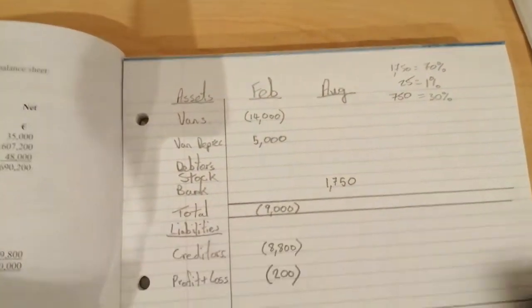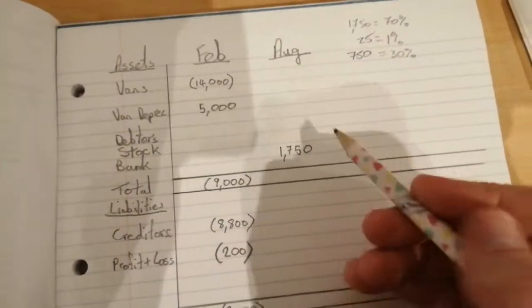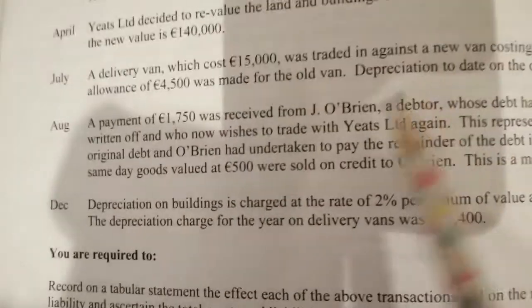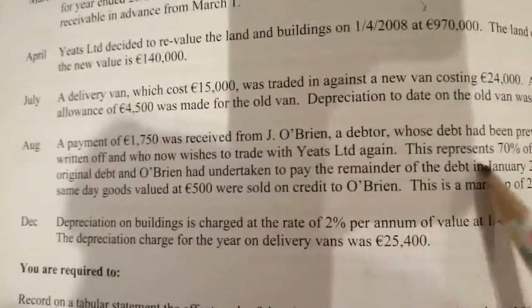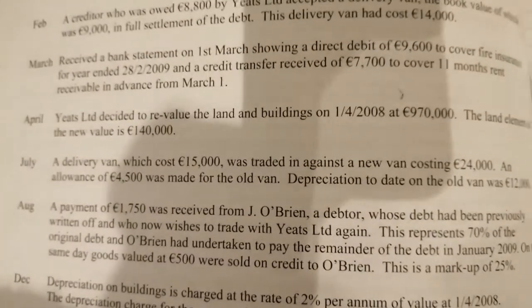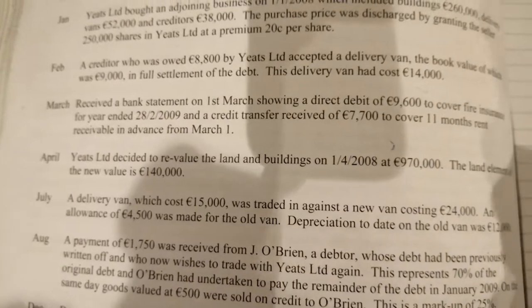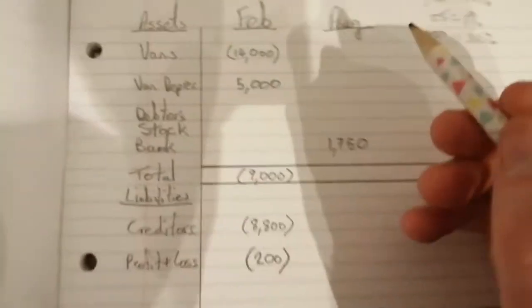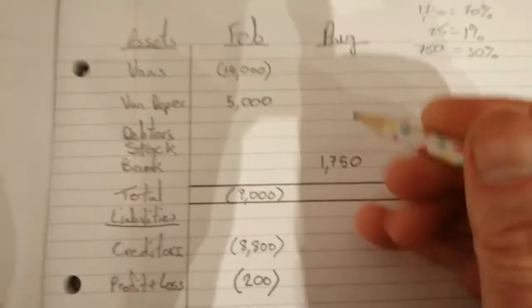is the other 30%. So here's what's happening. We got this cash, and the debtor has undertaken to pay the remainder in January. They have promised they would pay us. They said, this is an IOU. Put me down in your books as a debtor, as somebody who owes you money. Put me down for the other 750. I promise I'll pay you. So that means our debtors goes up by 750 also.